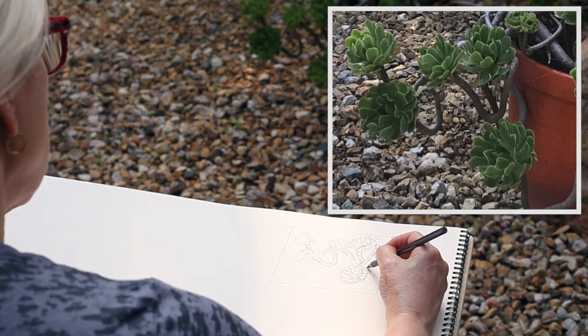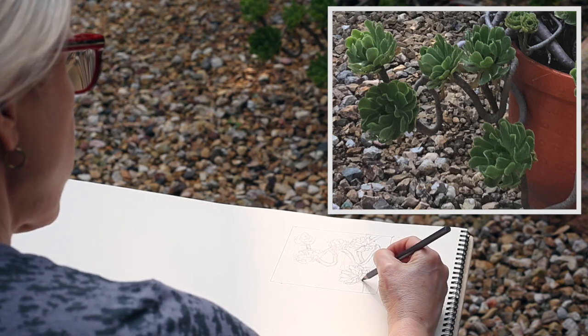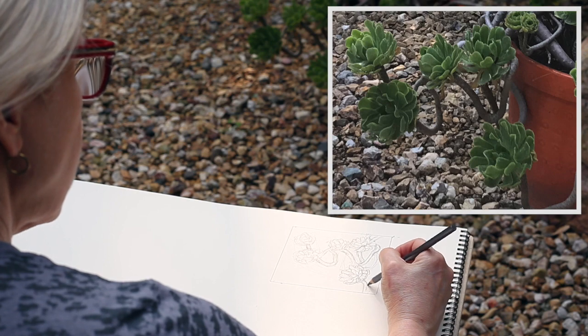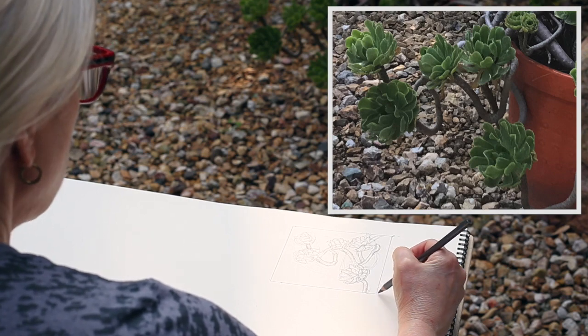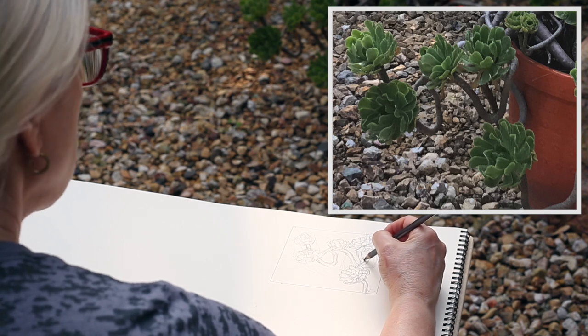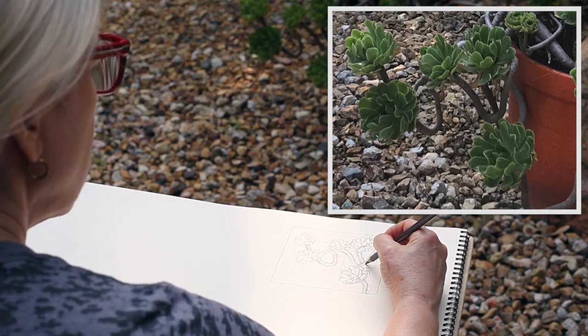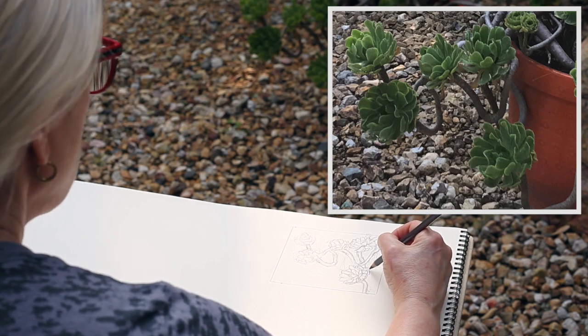And again, with a quick sketch, I'm not getting overly concerned about whether or not each petal is in the exact right place. But I'm getting the feel of it. I'm suggesting where the petals go.